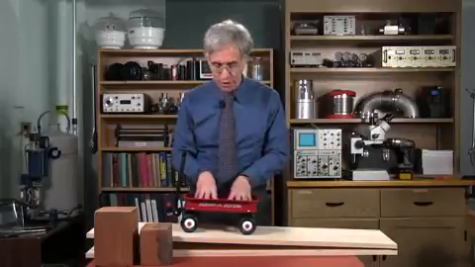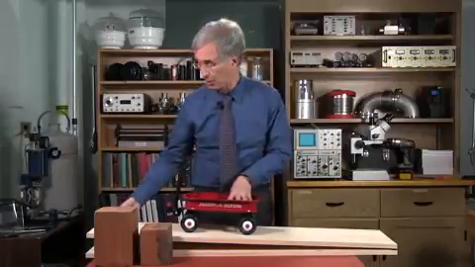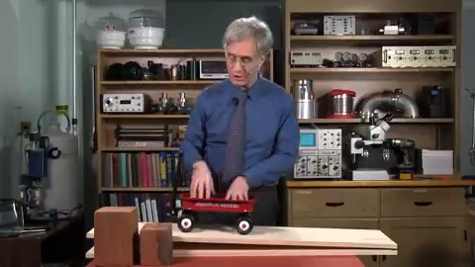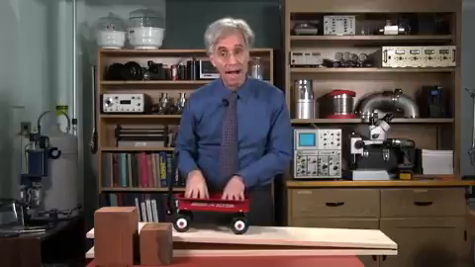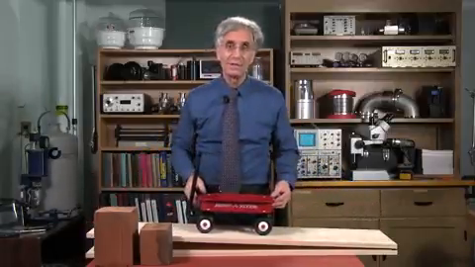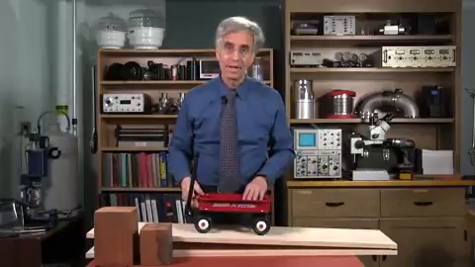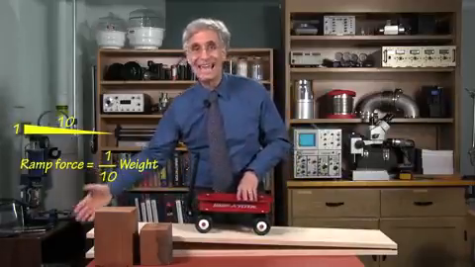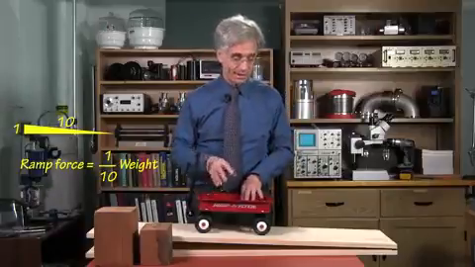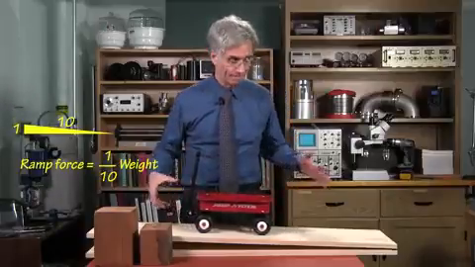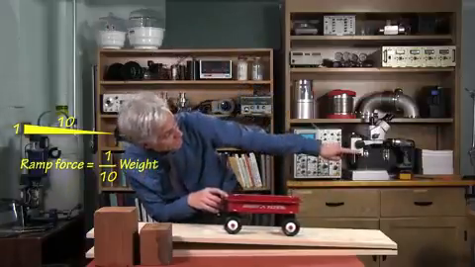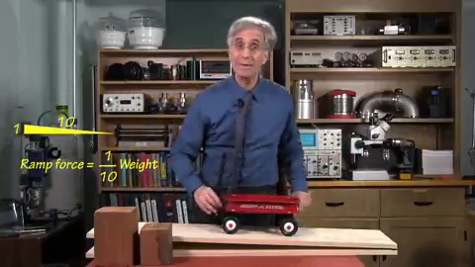That number turns out to be the height of the ramp, which in this case is about 10 centimeters or 4 inches, divided by the length of the ramp, which is 4 feet or a bit over a meter. So it's about a 10-to-1 ratio, and that means that the downhill ramp force on this wagon is about 1/10 of the wagon's weight and aimed along the ramp.